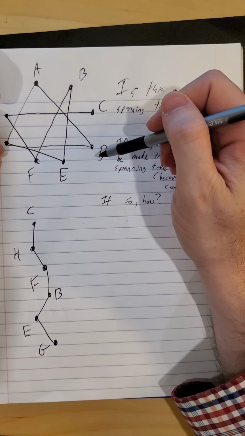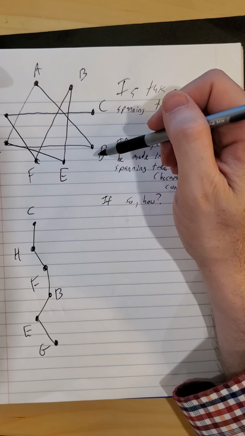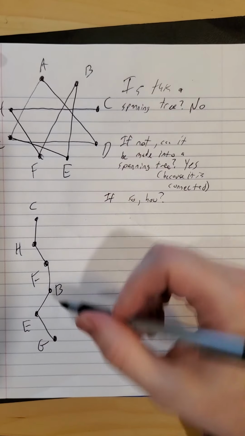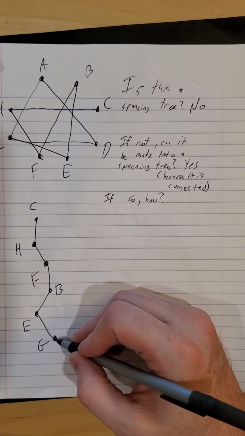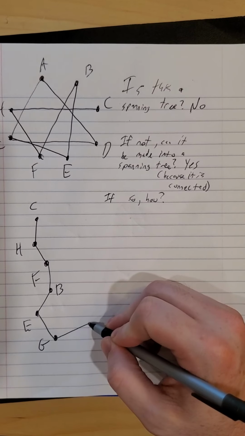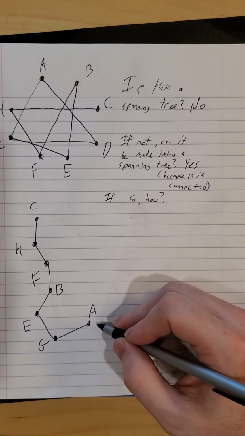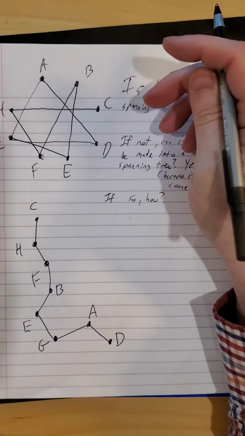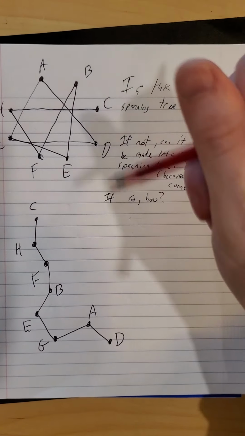Neither of those would create a graph that is no longer consisting just of bridges. So let's go to A, then to D, and let me check them off as we go.